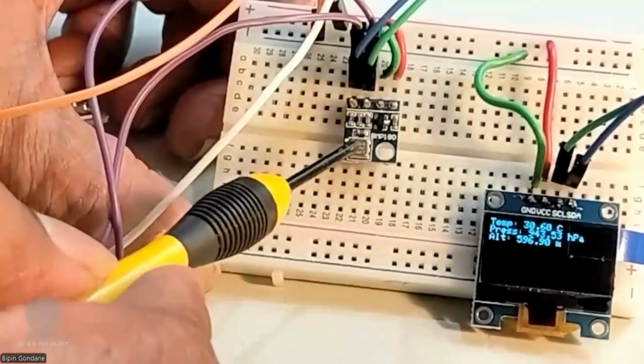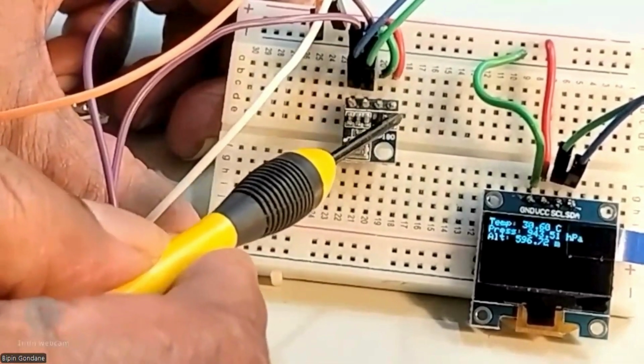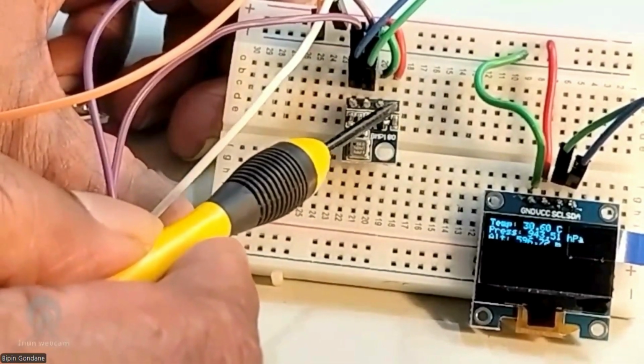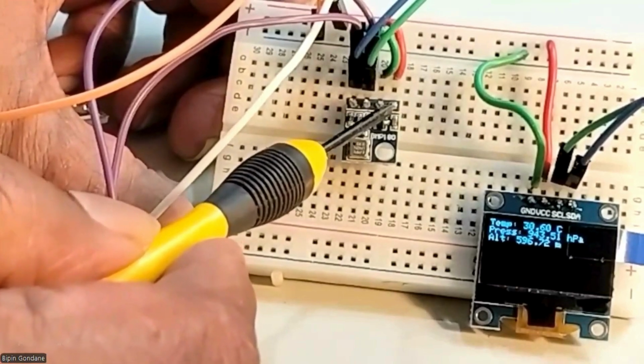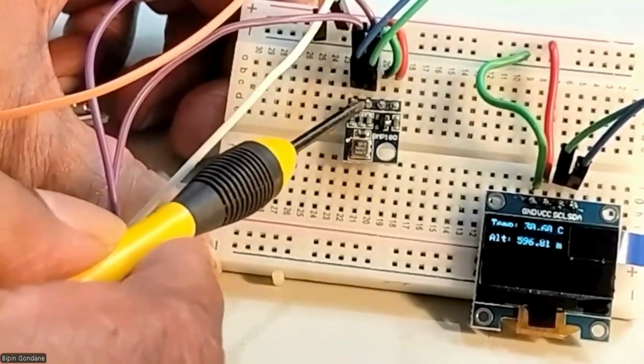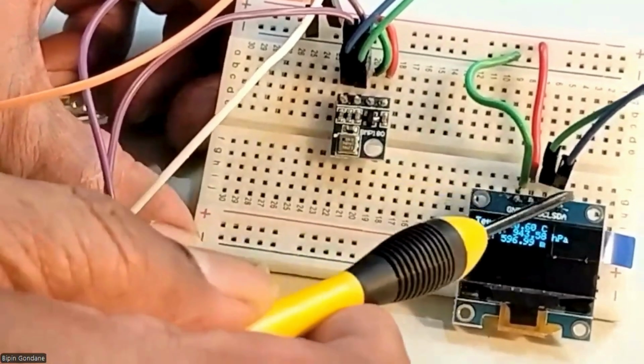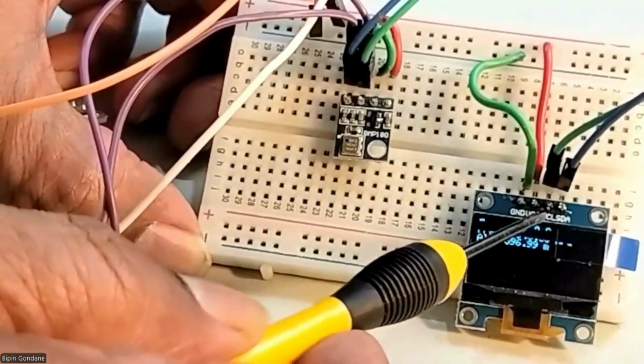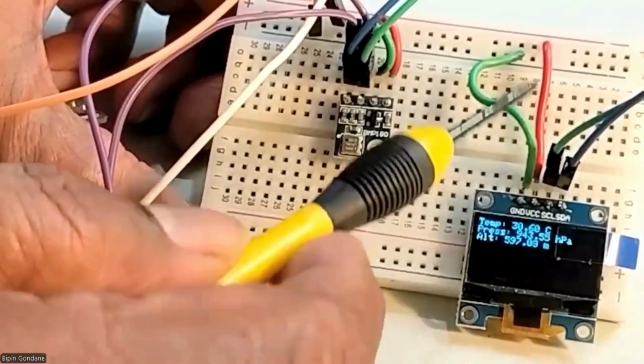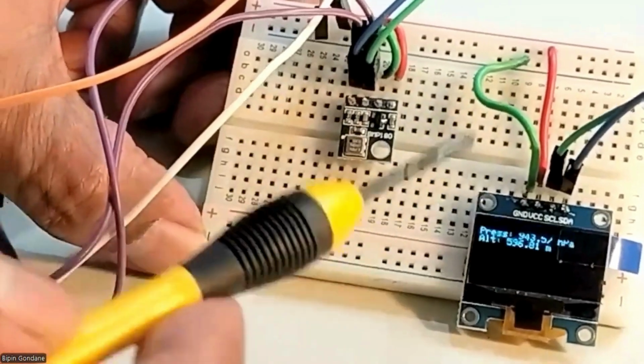It is clear to all of you, which has four connections. One is the supply VCC, that is 3.3 volts. One is ground, and another is SDA and SCL. Here also the same, SDA and SCL, ground and VCC. So both the things are connected to my ESP.